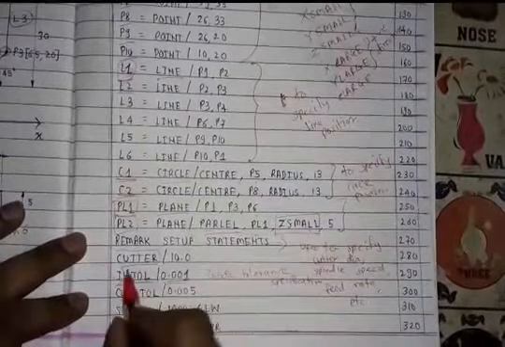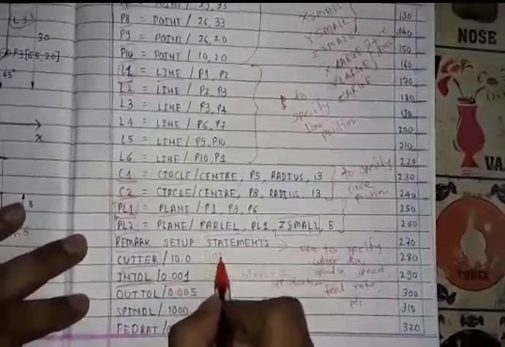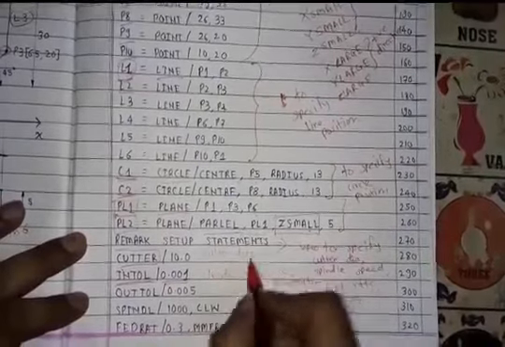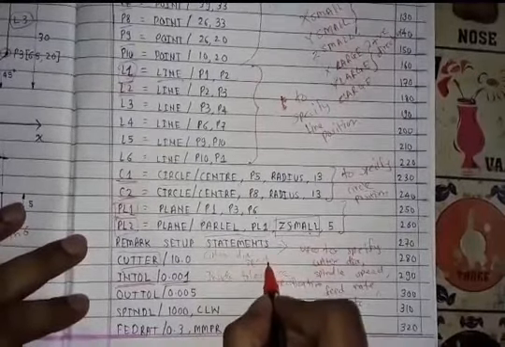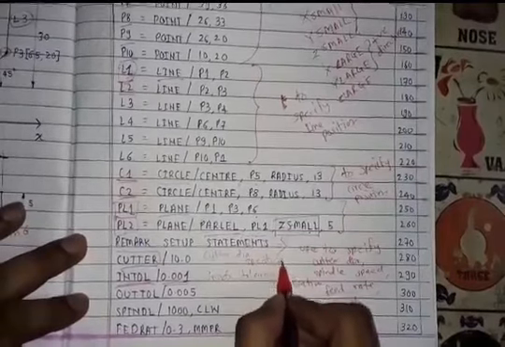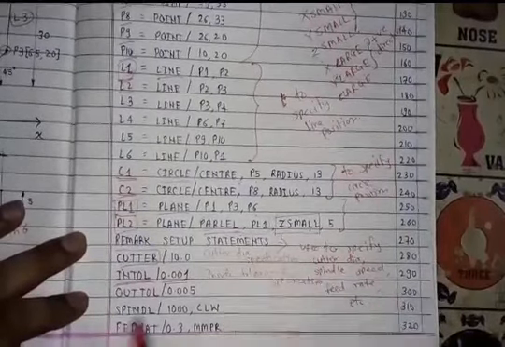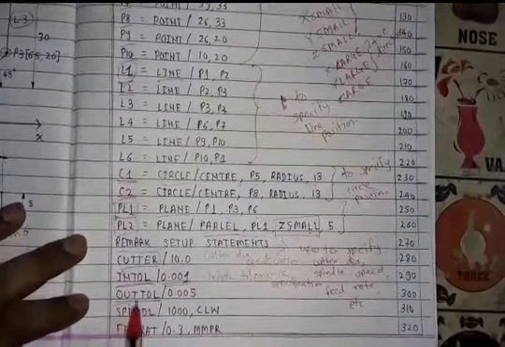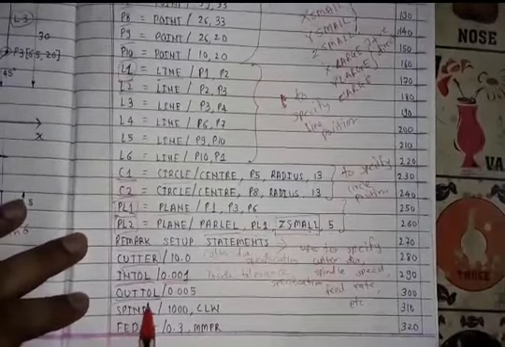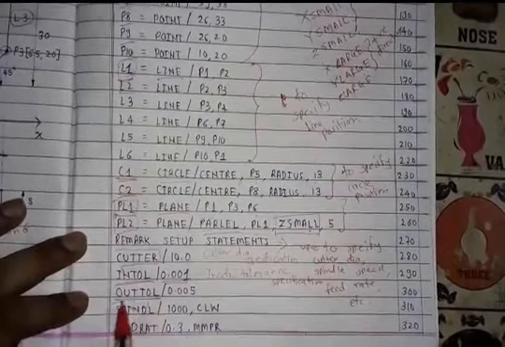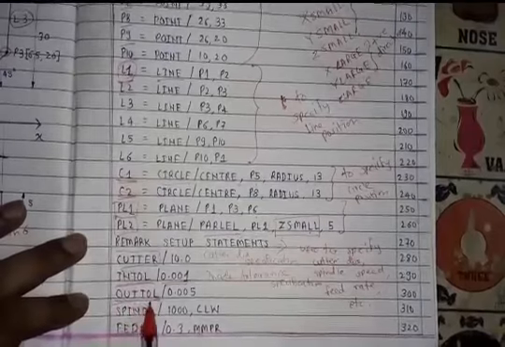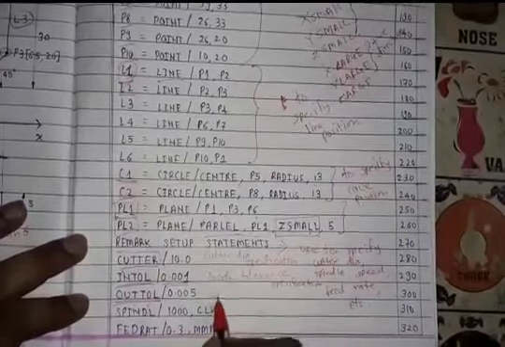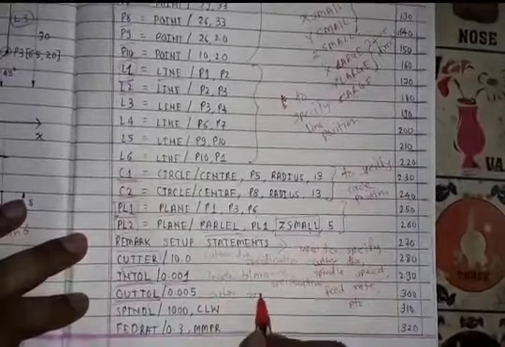OUTTOL is outer tolerance specification.